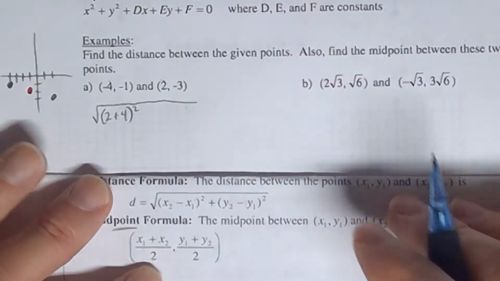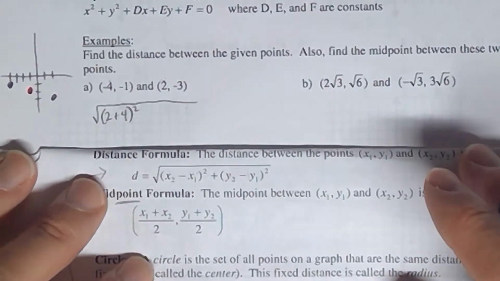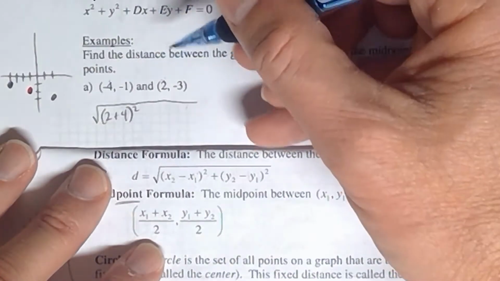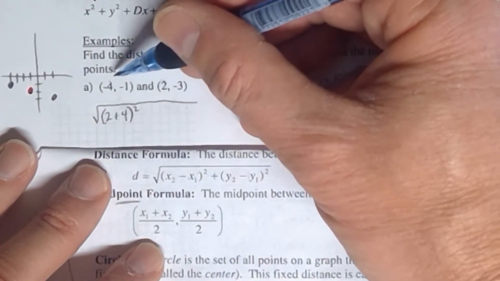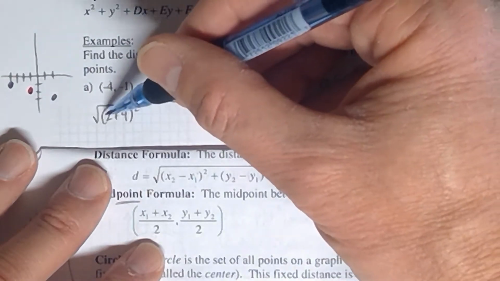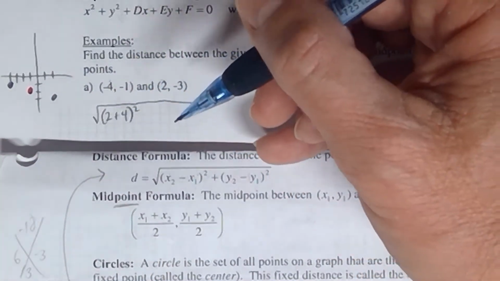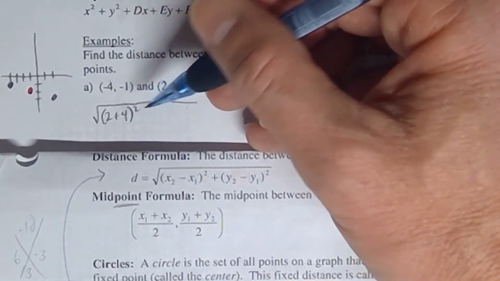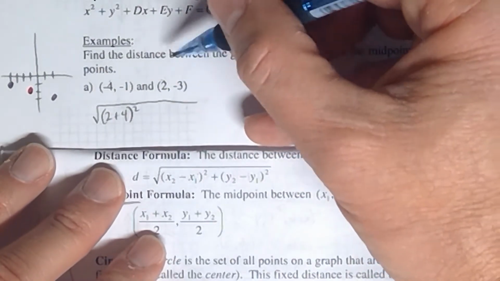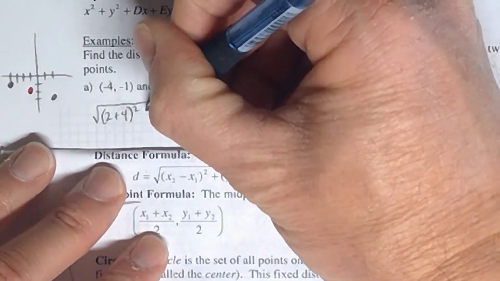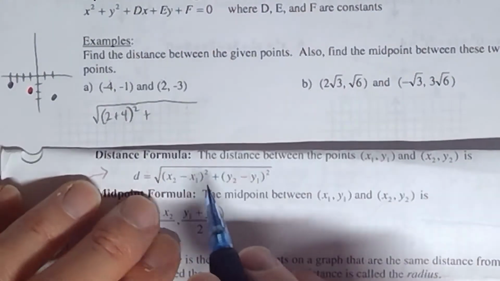Only because it's a double negative. All right, if it had been 2 minus 4, if this had been positive, then you would actually keep the minus. It's when it's minus negative that it changes to plus. Okay, same thing here, all right? Put down the plus, just like the formula tells me to do.